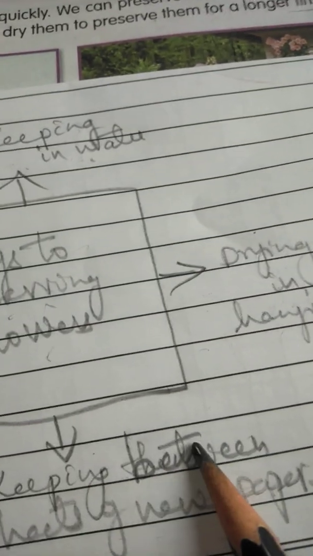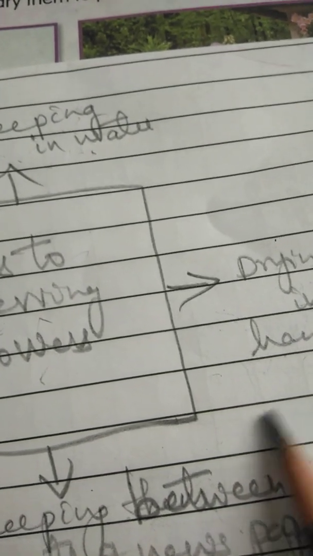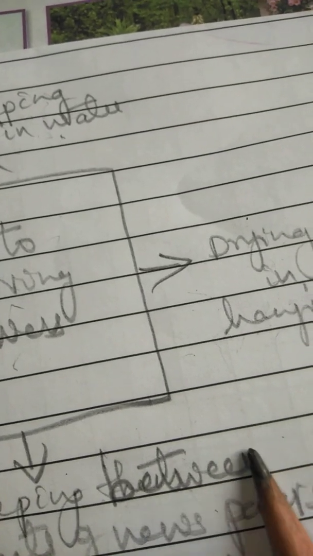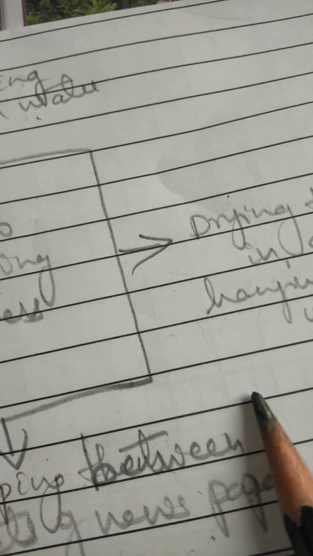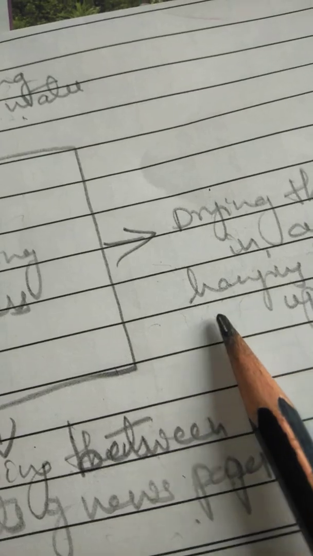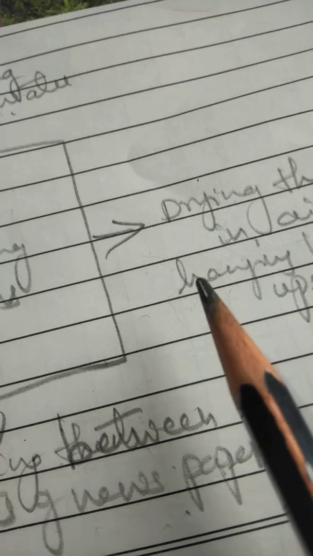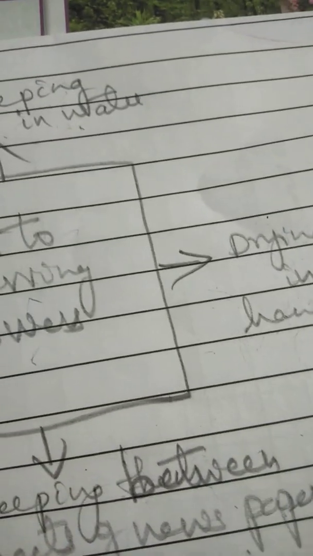Now another method, drying them in air, the drying method, right? When we keep the flowers between newspapers, after a few months the flowers will dry up. How does this help? It will last a very long time. In off seasons also we can see them. The dried flower petals will still have fragrance. Some people keep dry flowers in the rooms to have a good fragrance, and some people make greeting cards and other decorative items, right children?